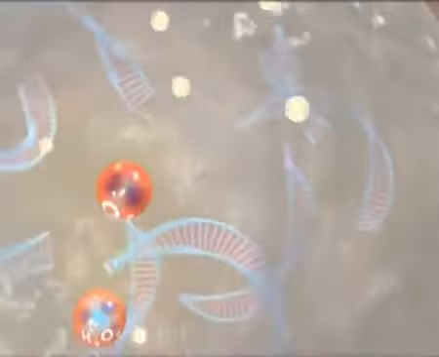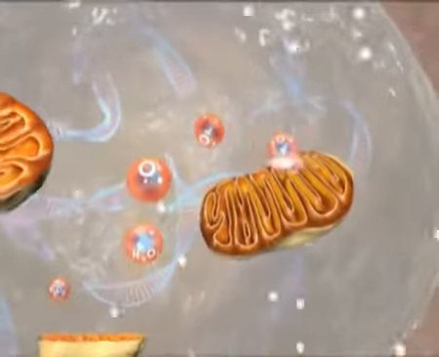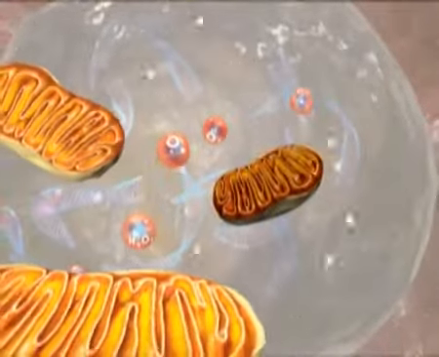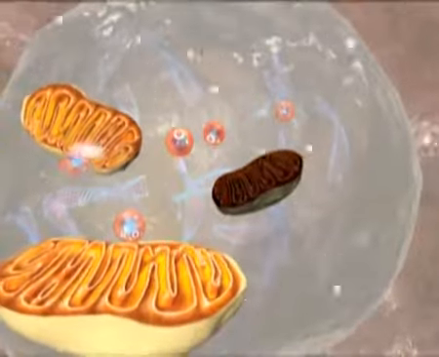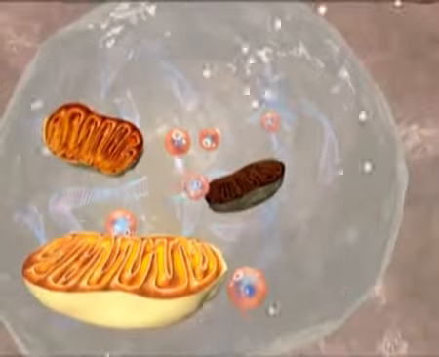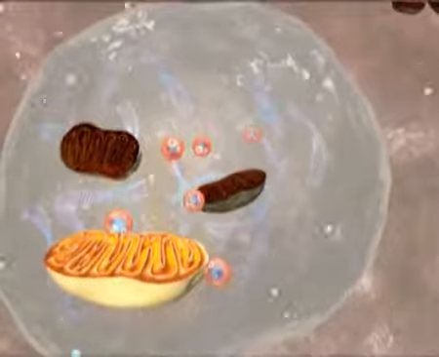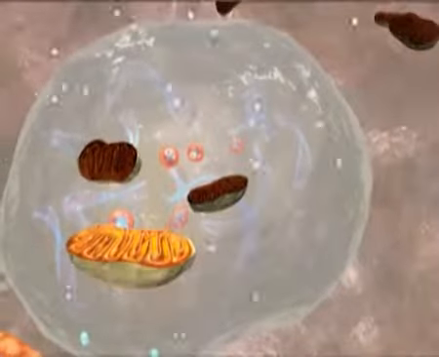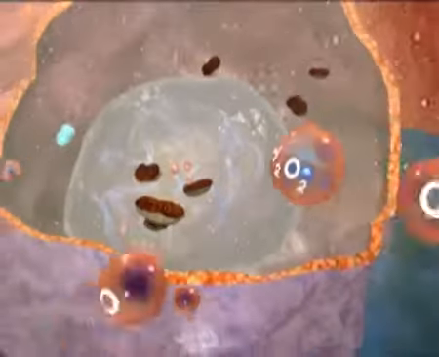Now, if we travel back, we can see that these DNA lesions occur not only in the cell nucleus but also in the mitochondria. This may alter the energy production of the cell and have a significant impact on the aging process. Let's travel back further.